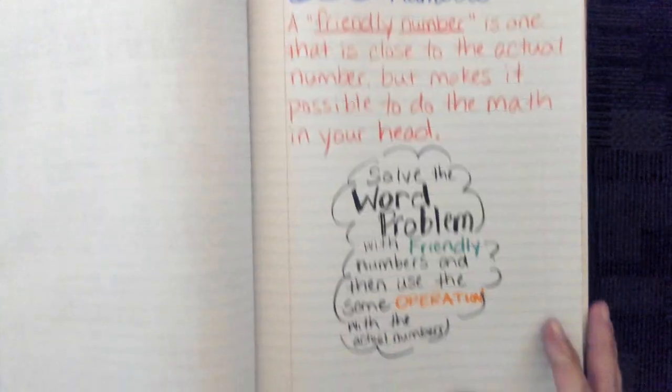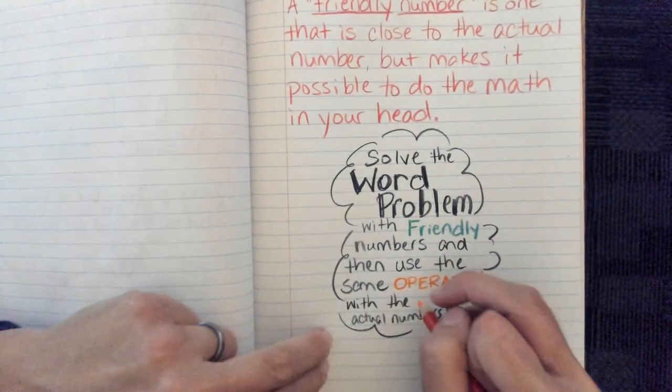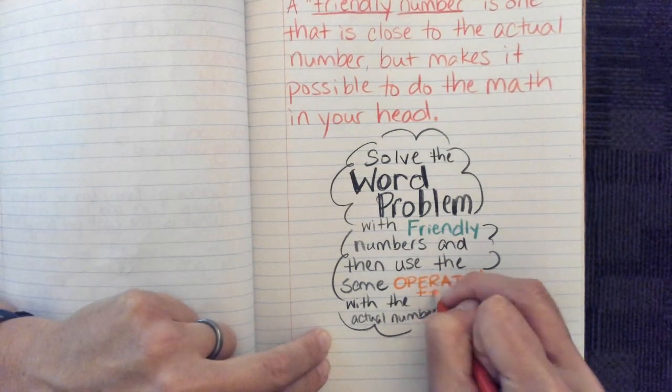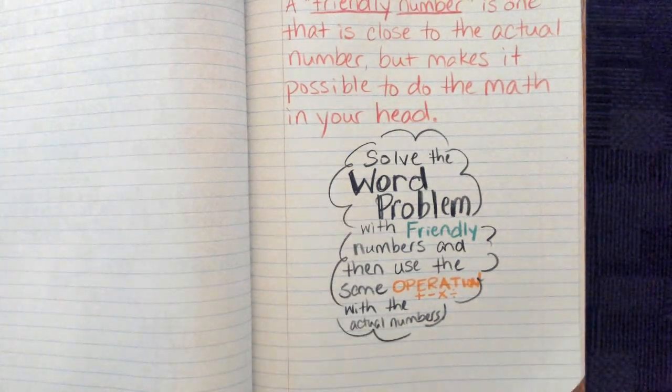And by operation, I mean adding, subtracting, multiplying, or dividing. So you can write that: add, subtract, multiply, divide.